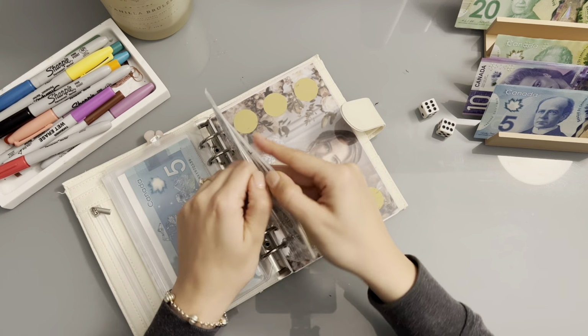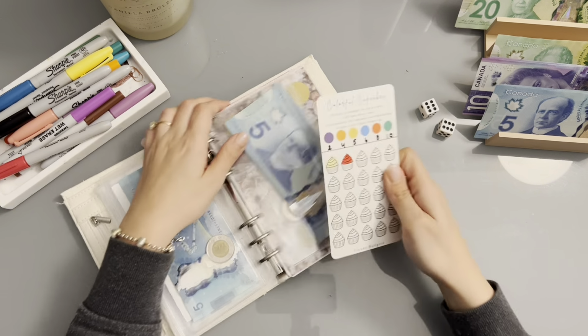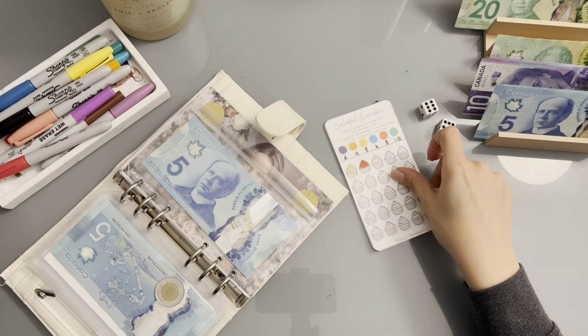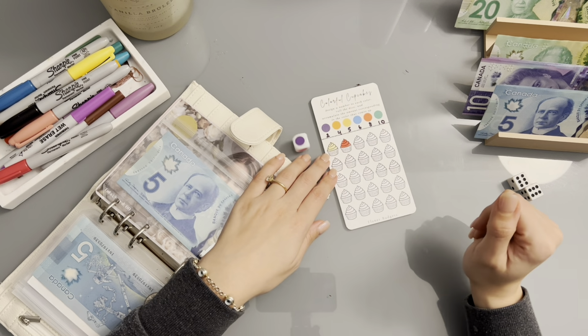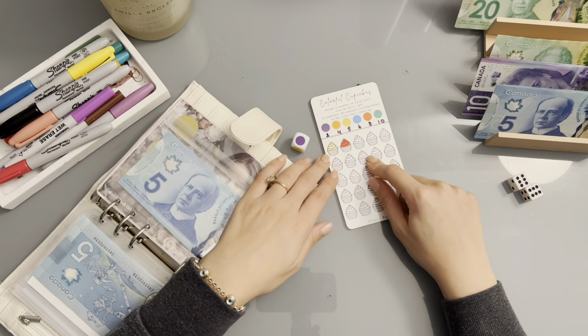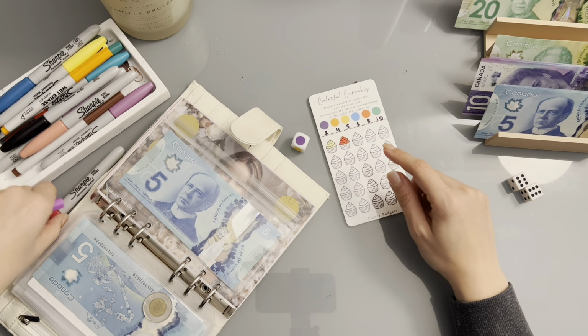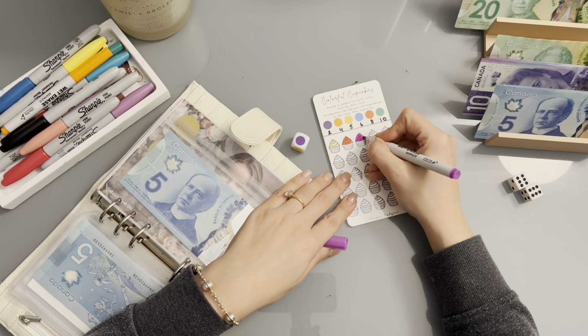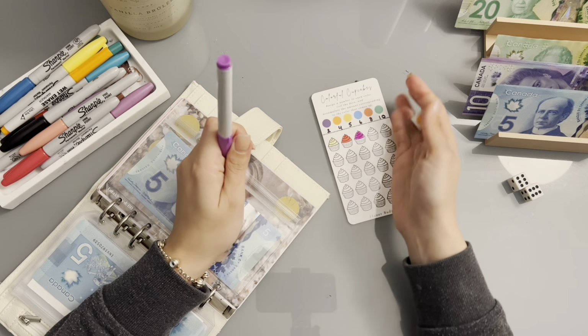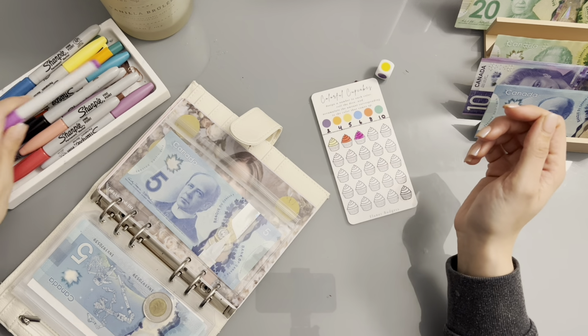And colorful cupcakes. Let's see what our dice will tell. Purple, which is 2. Purple. I'll go again. Yellow, which is 5.